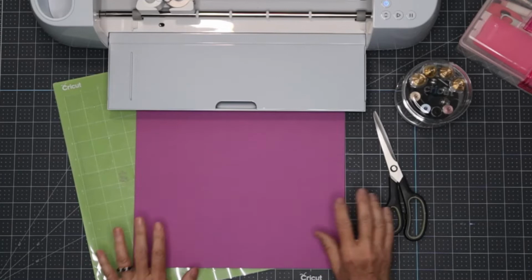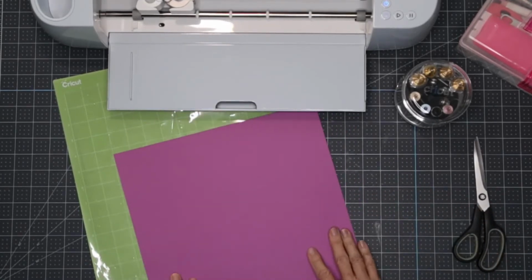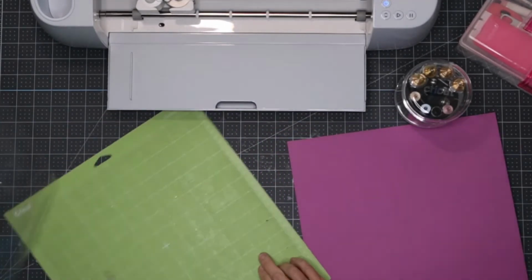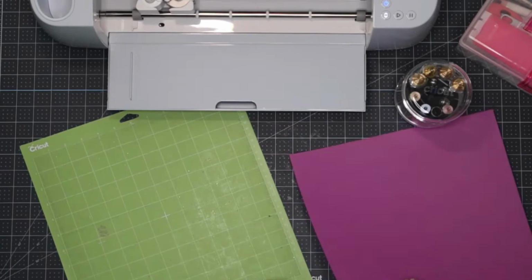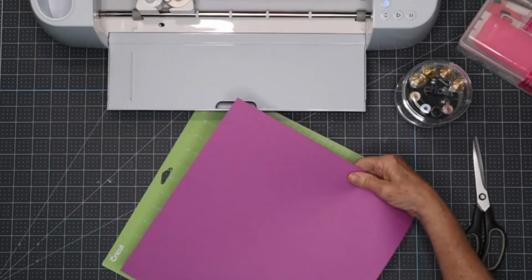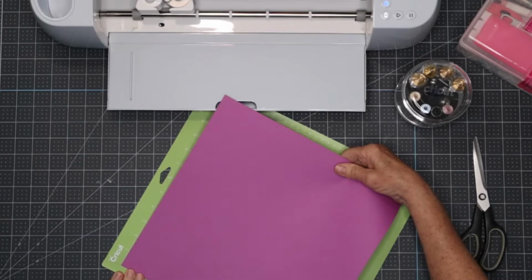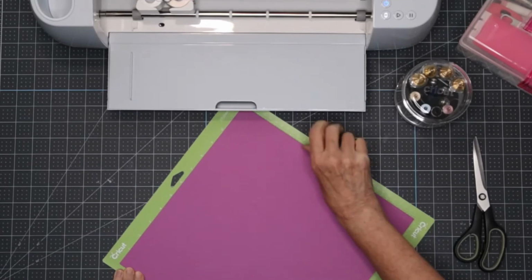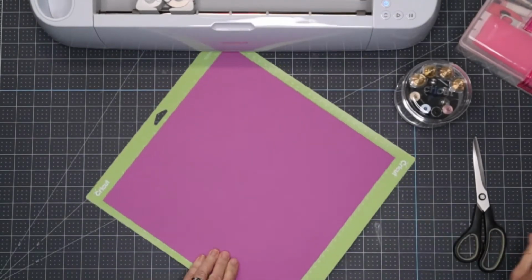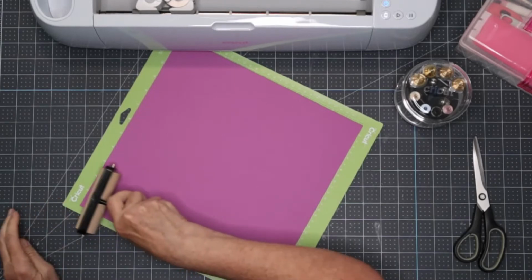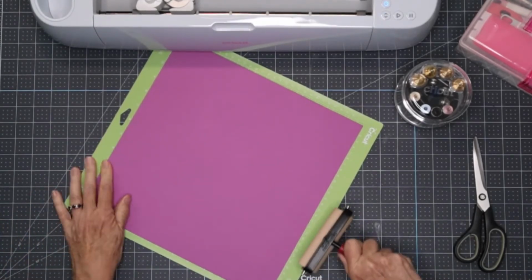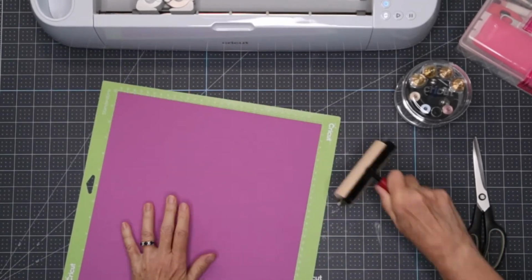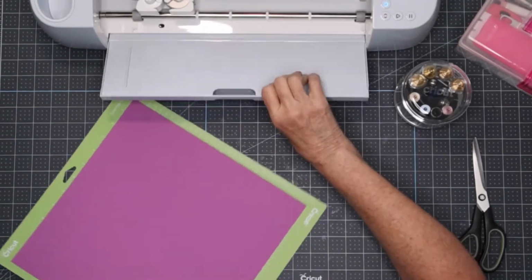And here we have, over on the demo table, I'm going to use this nice purple for the backing of my card. So I'm going to use a standard grip mat here. And I'm just going to put it up in the corner. There we go, as straight as possible. I'll just move this out of the way for a second so we can see what we're doing. I use a brayer tool to push down my cardstock to make sure it does not come off the mat, because sometimes mats lose a little bit of their stick.